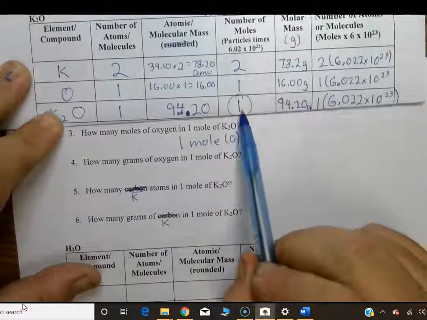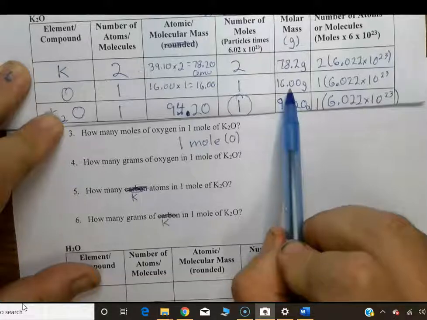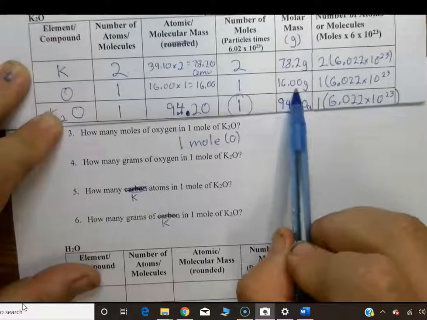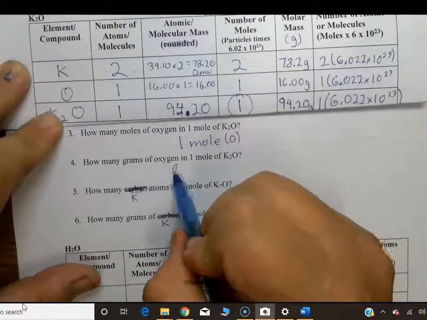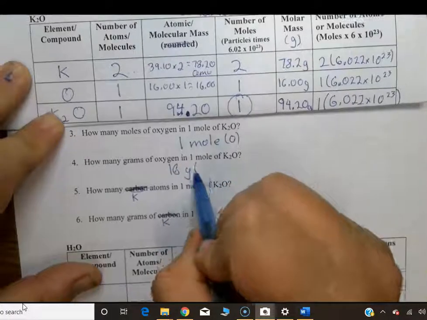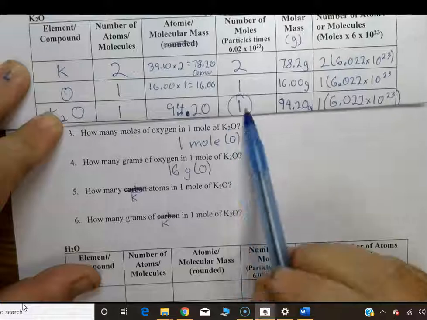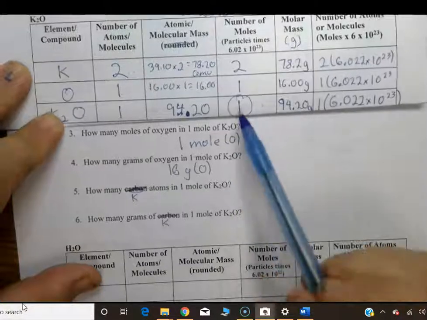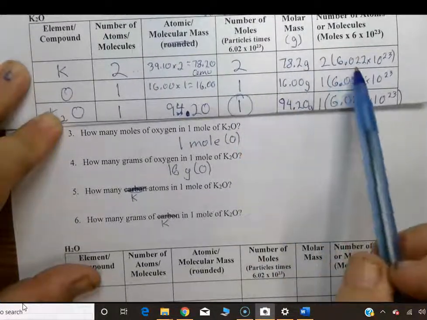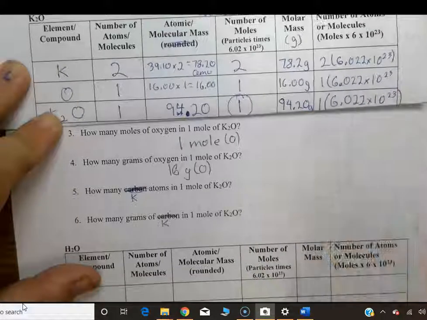So 1 mole, we're going to need 16 grams. It's 1 mole of oxygen, which is 16 grams. So there's 16 grams of oxygen in 1 mole of K2O. Again, everything here is scaled to 1 mole. If we need more than 1 mole, we've got to scale everything up accordingly.